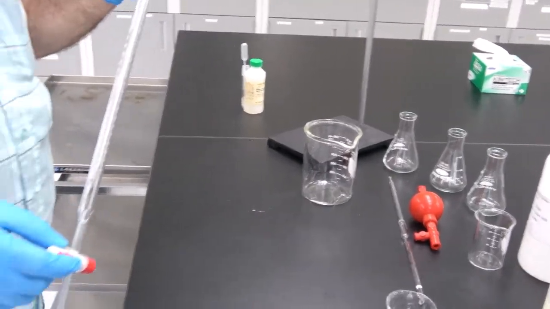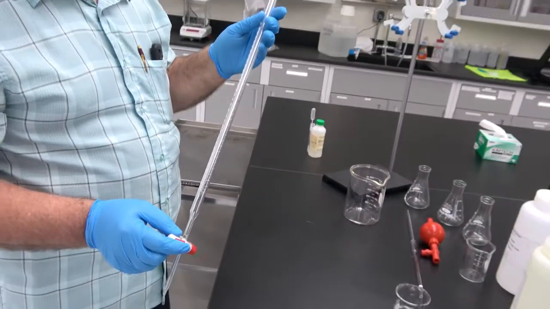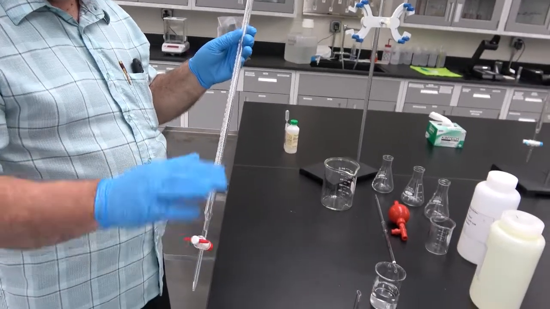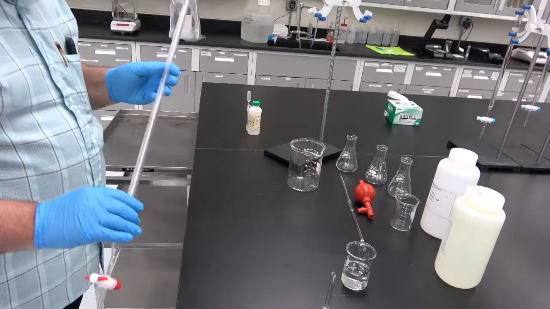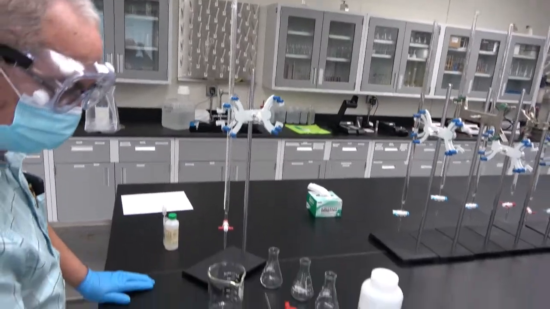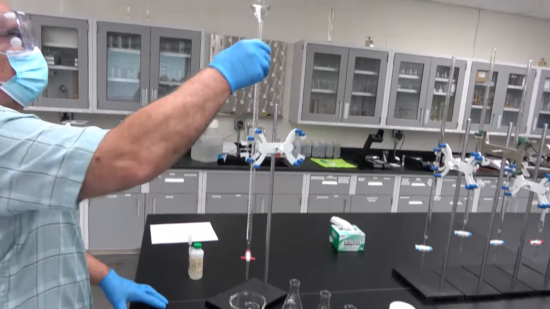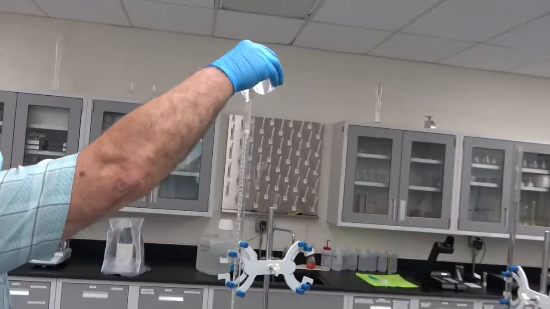This operation needs to be repeated 3 times. That's what I'm going to do now. I'm not going to show it in the video, but you have to repeat it 3 times. Okay. Now we proceed to fill the burette completely with sodium hydroxide.